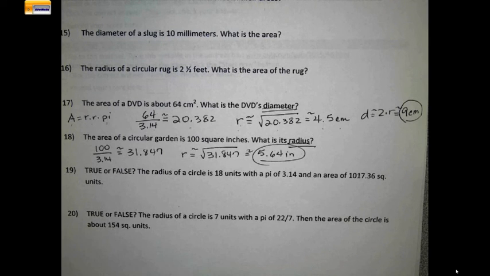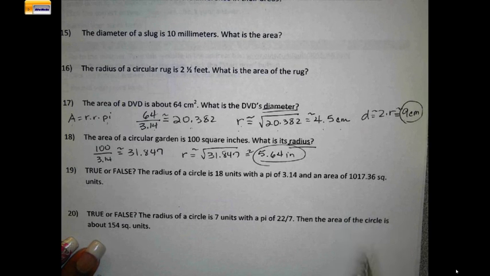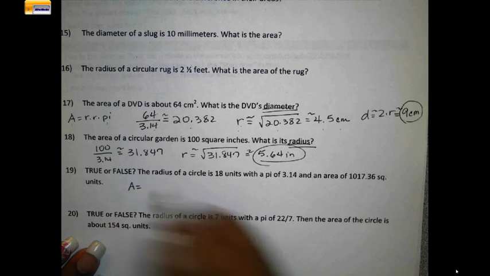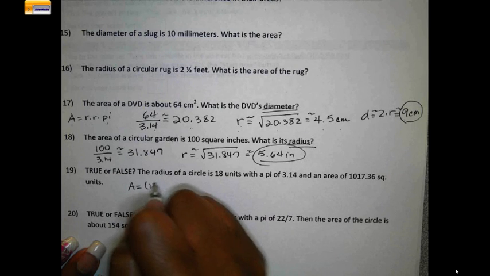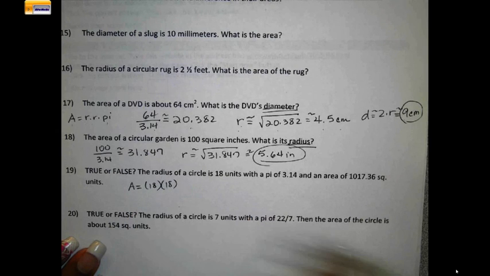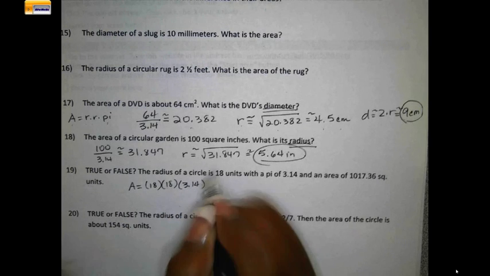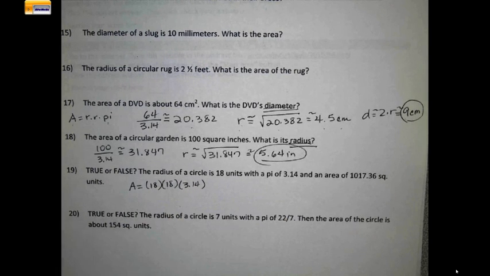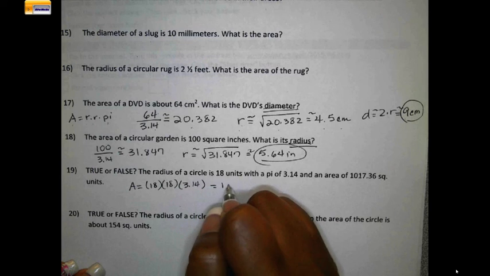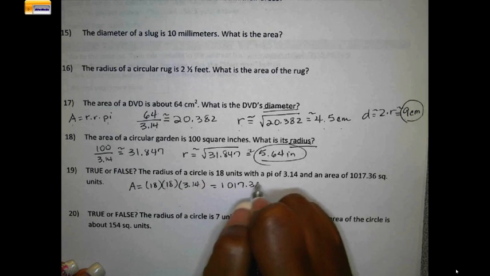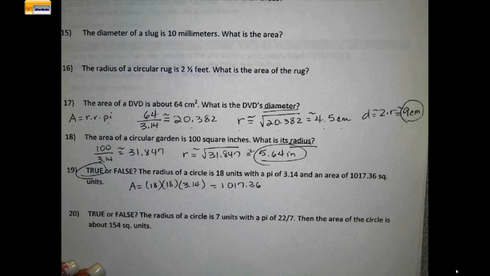Now on number 19 and 20, they're true and false problems. Basically, if you calculate it, you need to see if you get this as the answer for the area. So they're telling you that you have a radius of 18 units and a pi of 3.14. Let's do that to see if that's what we get when we do it. 18 squared times 3.14 gives me 1,017.36. So that's true. And it would be square units.